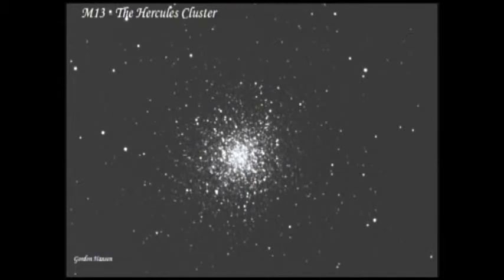At a dark site, you can actually see the Hercules cluster as a smudge of light in the sky. So this one you can see. For what it's worth, it's about 25,000 light years away. So we're outside the solar system, that's for sure. All right, let's see what's next.